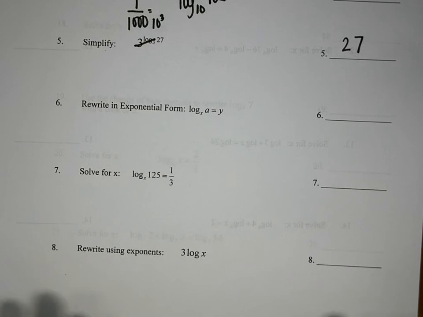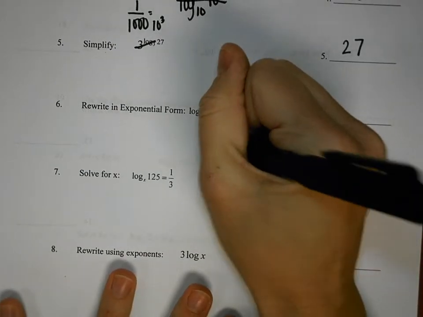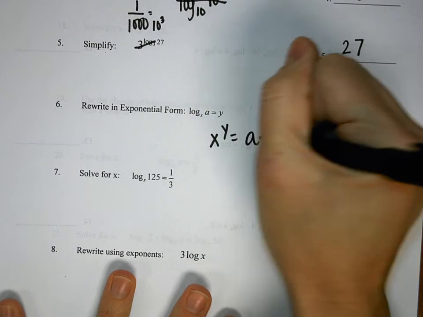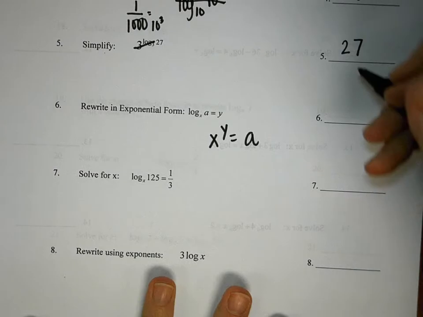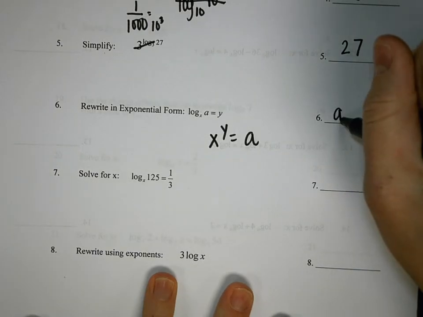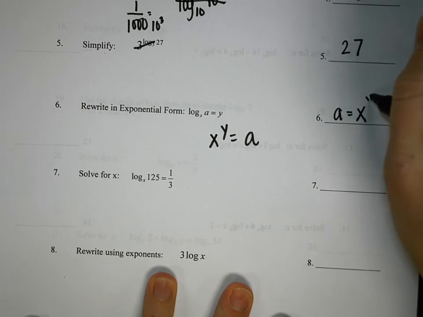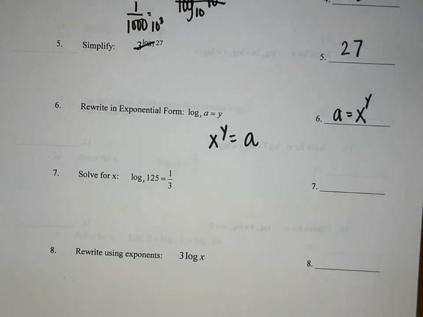How do I write number 6 in exponential form? That's it. That would be your answer. x to the y power equals a. Could they also write it as a equals x to the y power? Yeah, so just remember it can be written both ways.